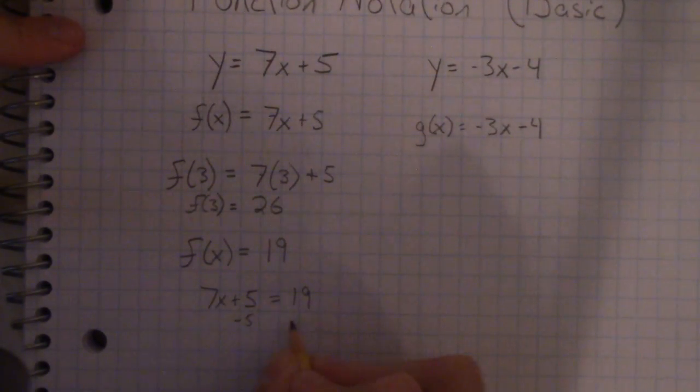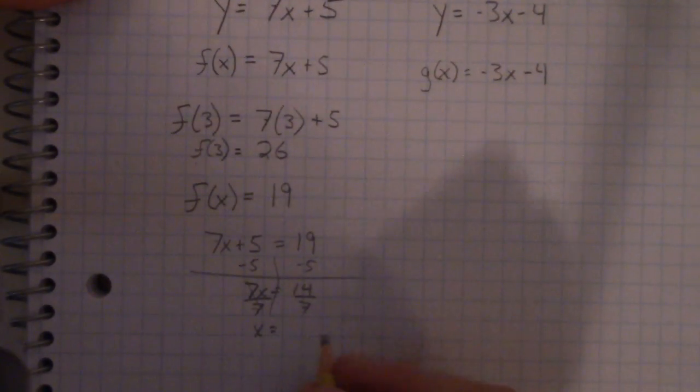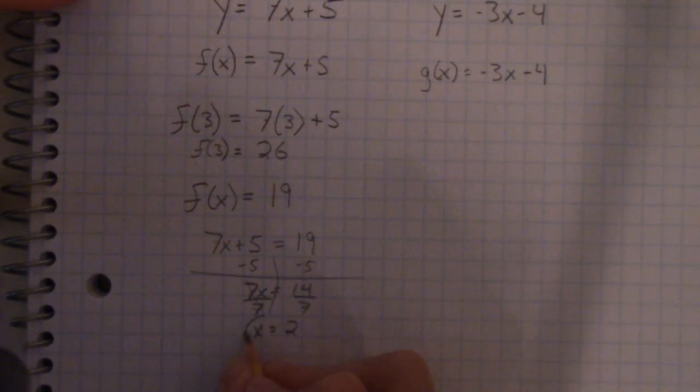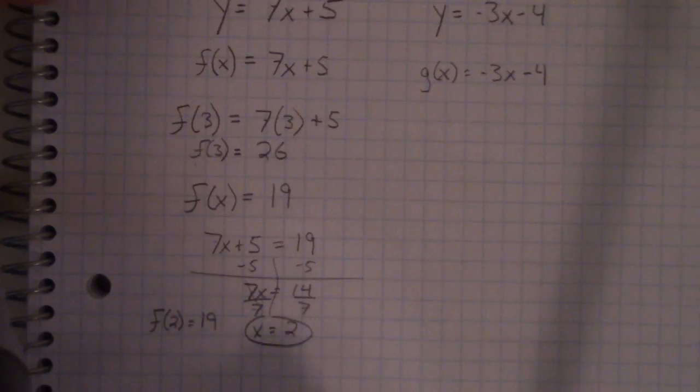So subtract 5 from both sides. 7x equals 14. Divide both sides by 7. I forgot to put all those little things on my 7s. And x equals, somewhere off the screen, it's 2. All right? So f of 2 equals 19. Pretty simple, right? Nothing too complicated.